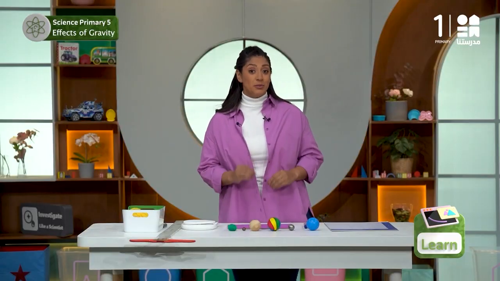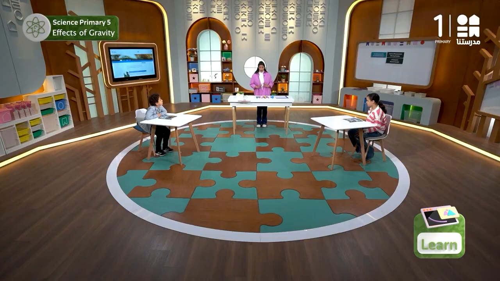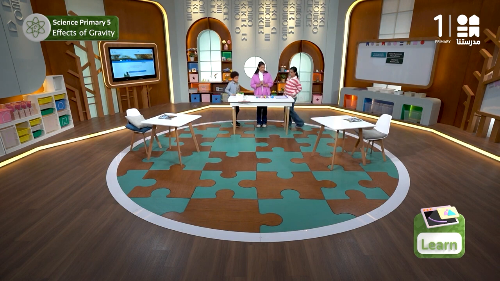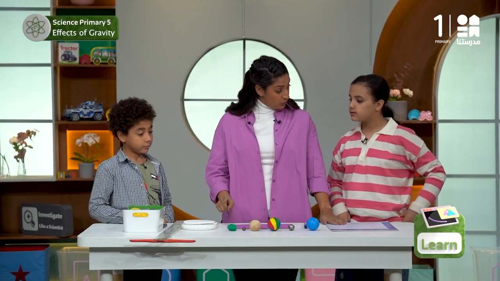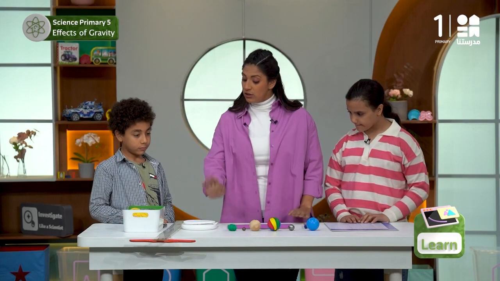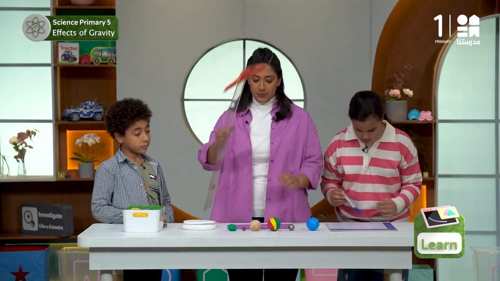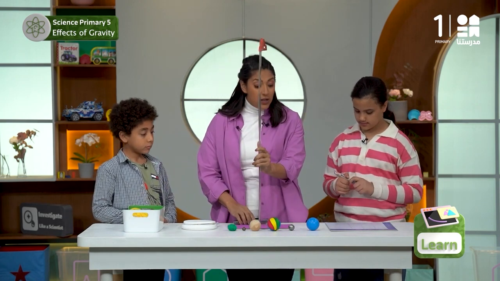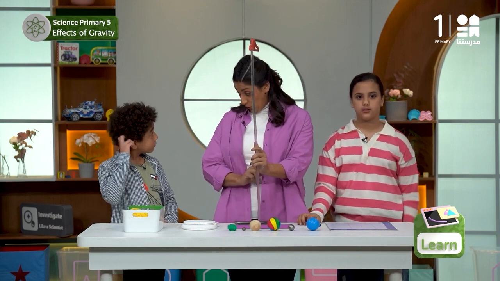Let's experiment our predictions through the investigation that we have. Now, before we start, can you please come and join me? Yes. I will give each one of you a mission, a task, all right? So, Hala, you can record here the measurements that we are going to take. Yassine, you will handle the scale. I will hold the meter stick, and I will also check the timer. Remember that we are going to have this race between two balls, all right?